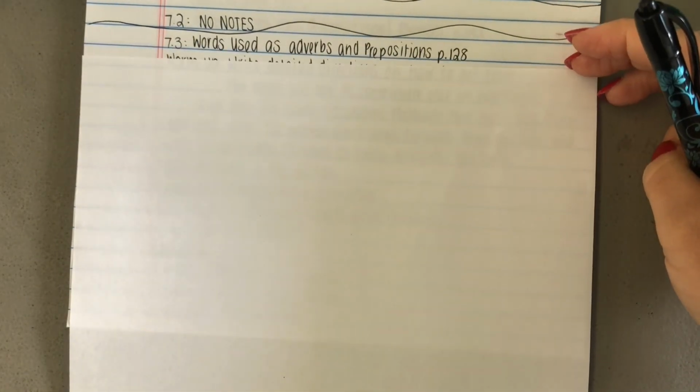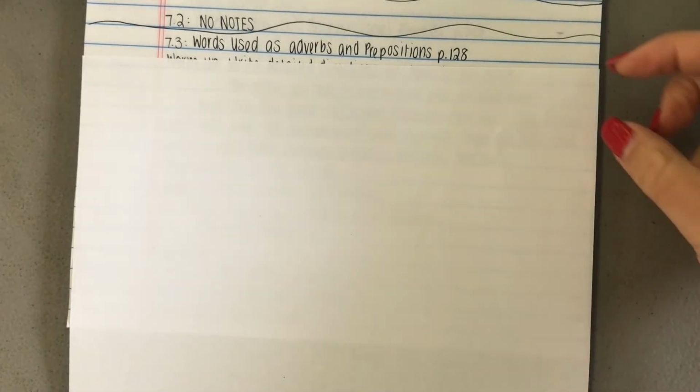Okay, so yesterday for 7.2 we did not take notes because it was simply reading the rules of the differences between prepositions. But today we're going to study how those words are used as adverbs and prepositions. So open your books to page 128.